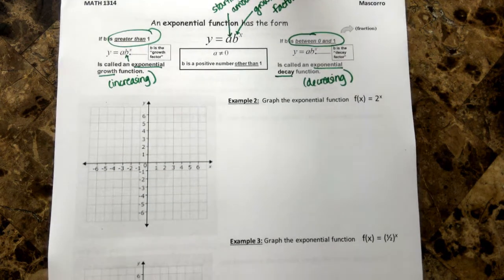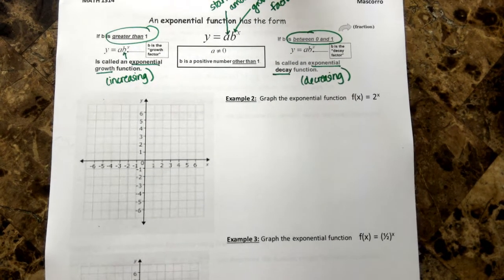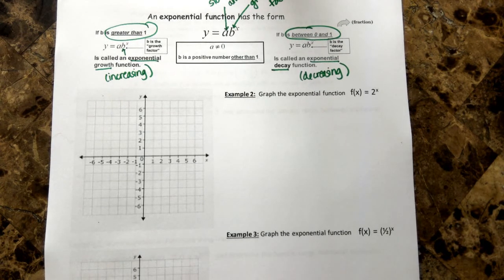So now that we've covered the basics of the equation of exponentials, the next thing we're going to do is learn how to graph these types of functions. So we're going to go ahead and start with example number 2. Example number 2 says graph the exponential function f of x equals 2 to the x power.